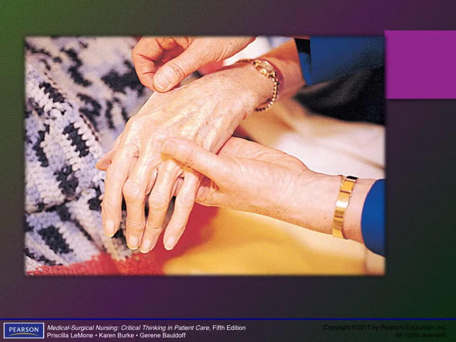So this is the picture from your textbook in regards to assessing skin turgor. And what you're actually seeing is tenting. Right here they are pulling up the skin. If she lets go of the skin and this little part stays up, that's what they call tenting.